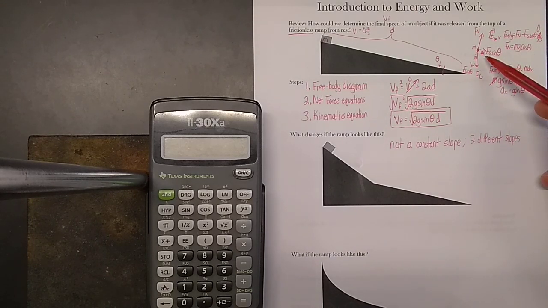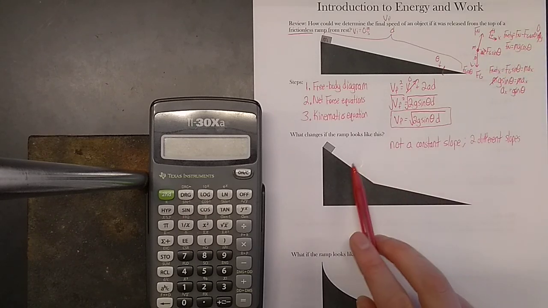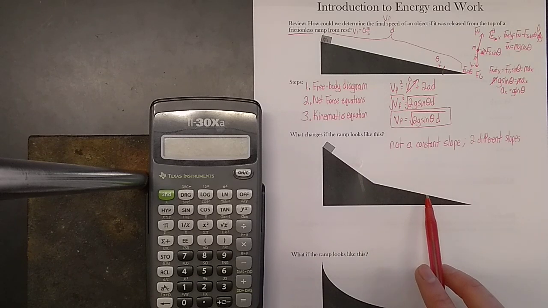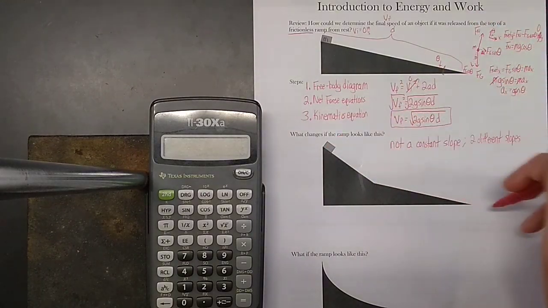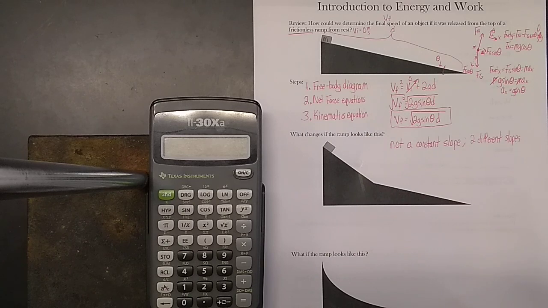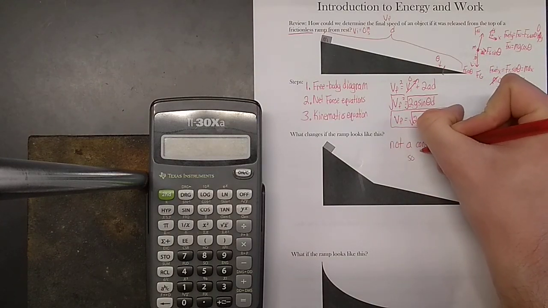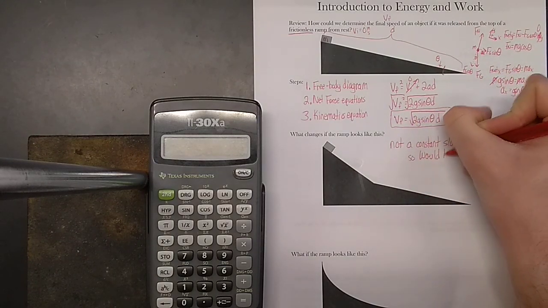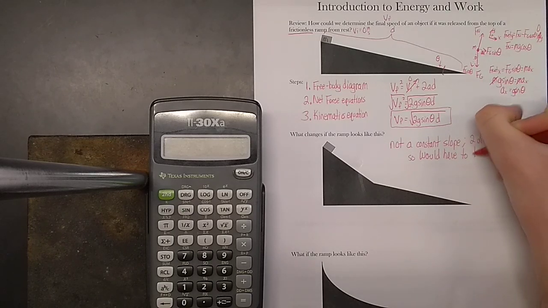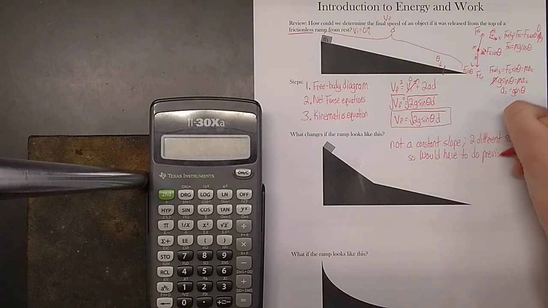So think about what we'd have to do. Our free body diagrams would be different. It would be a differently angled free body diagram on this part and on this part. So we'd have to have two different free body diagrams and two different sets of net force equations. And then we have two different accelerations for here and for here. And then we have to have two different kinematics equations that somehow are linked together. You're doing twice as much work. We would have to do the previous work twice.